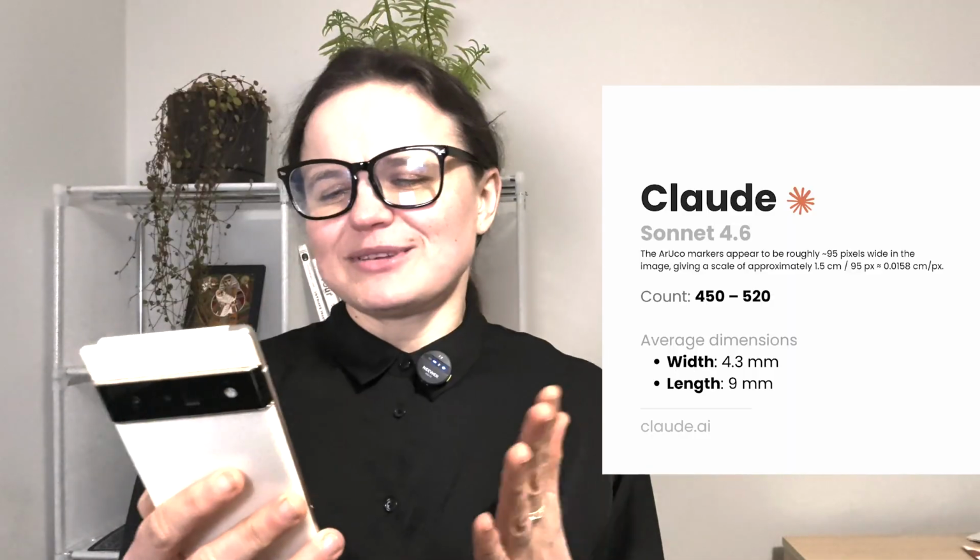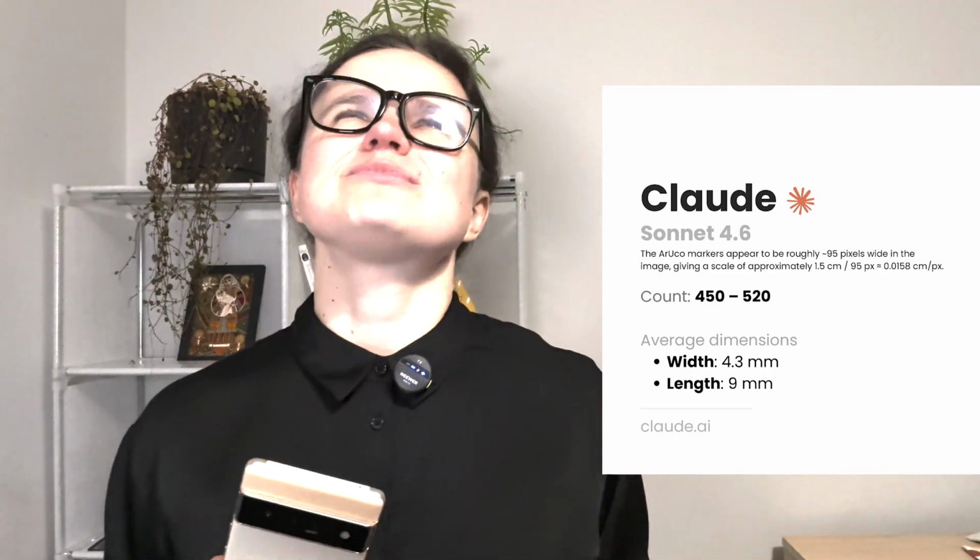Interesting, nice, accuracy, not clear why, but it was kind of half of what we have. Like the top tier was 520, and in comparison with 1228, it's even less than half. So it's not very clear why we have this, but the overall width and length calculations were within the range, so we don't have some weird numbers.